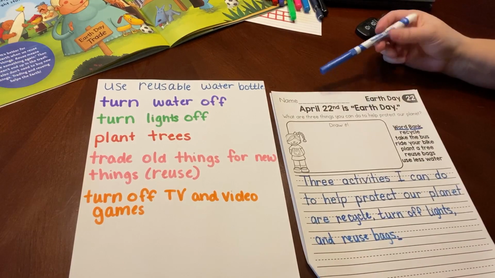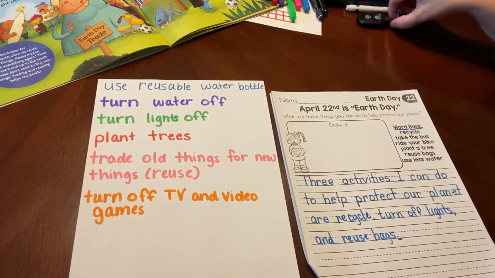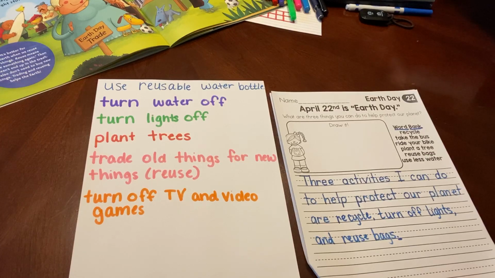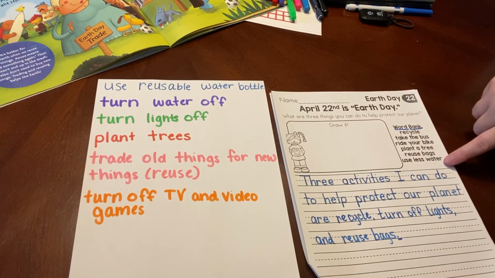So now if we go to our writing assignment, it says April 22nd is Earth Day. And Earth Day was actually on Wednesday, but we're talking about it today. It says, what are 3 things you can do to help protect our planet? And if you look at our worksheet here, there's something here called a word bank. And a word bank are just ideas that we can use for our writing today.